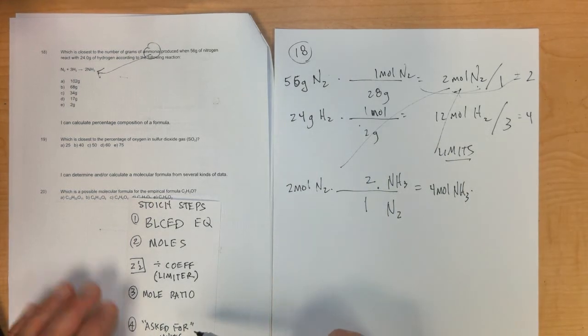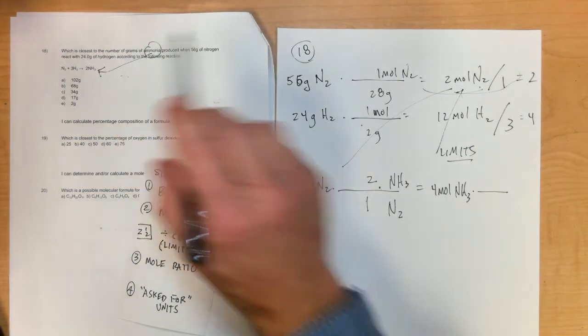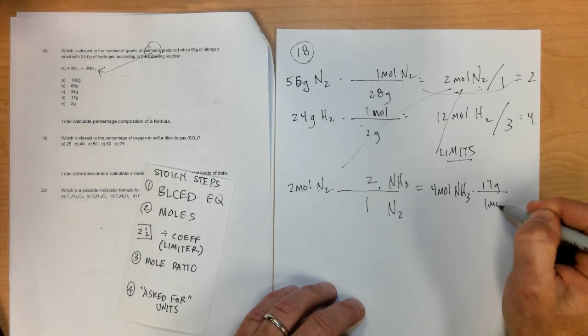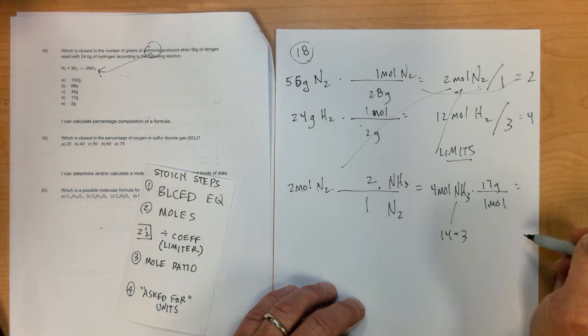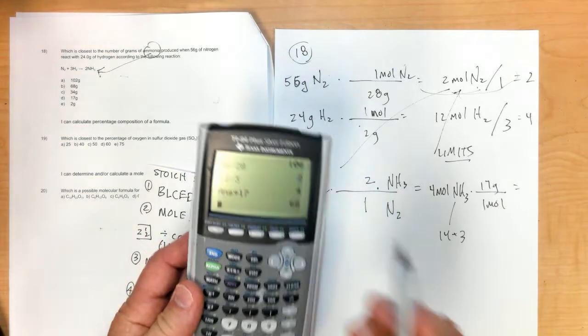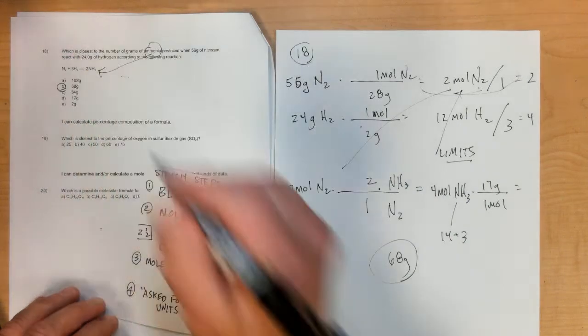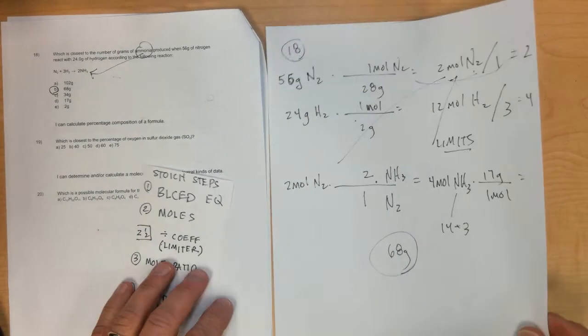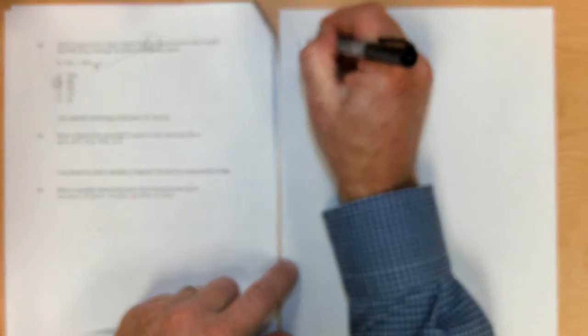And then I need to do the last step and convert to the asked for units. Well, the asked for units are grams of ammonia. 17 grams in 1 mole of ammonia. When you add up nitrogen, 14, plus hydrogen, 1 each, it adds up to 17. So 4 times 17 gives me 68. So there are 68 grams of the NH3 or ammonia that are produced. That's a full, good limiting reactant stoichiometry problem. Number 19, which is closest to the percentage of oxygen in sulfur dioxide gas?